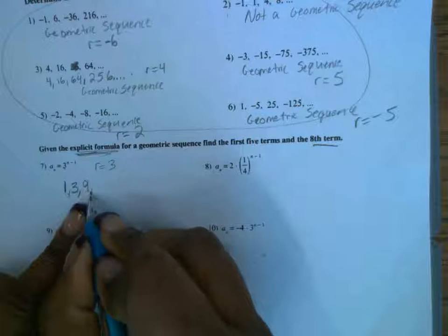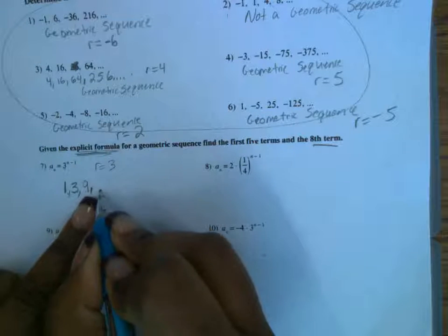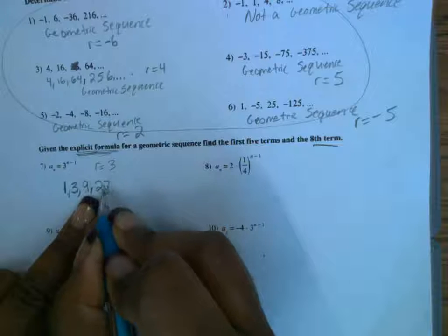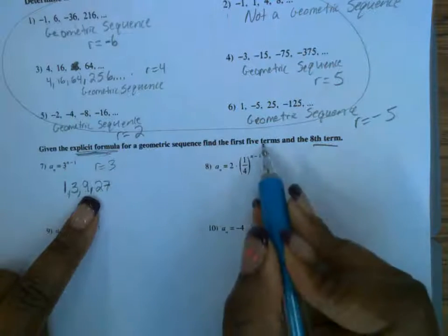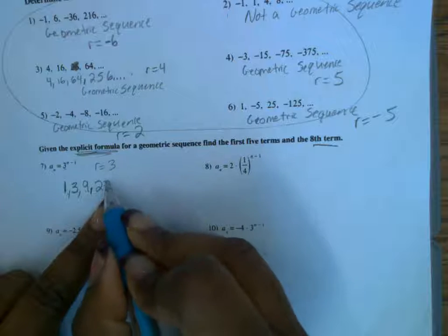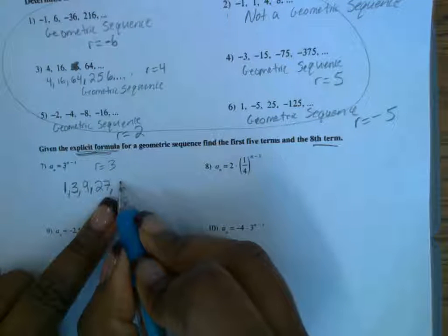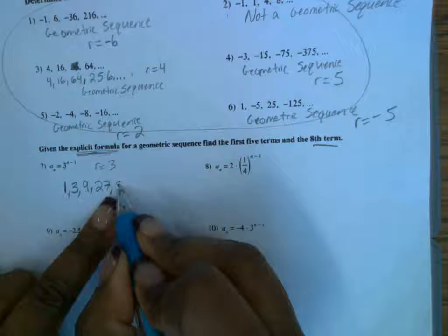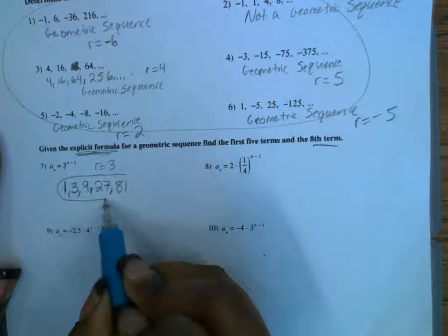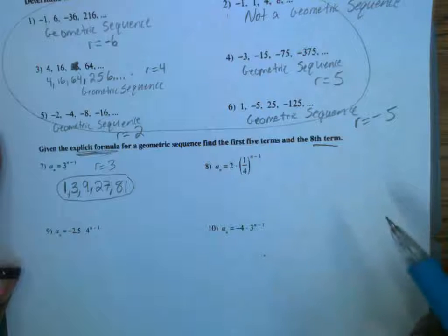Good job. What's the fourth number in the list? 27. Okay, and it asks for 5 numbers, so we need one more. 27 times 3. Common ratio is 3. What's that number going to be here? Very good. So these are your first 5 numbers, okay?